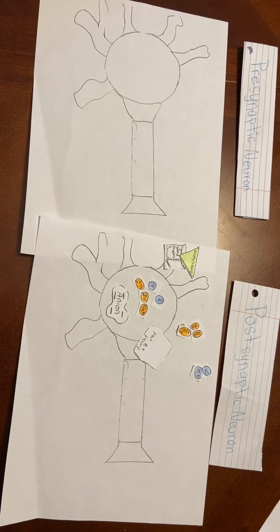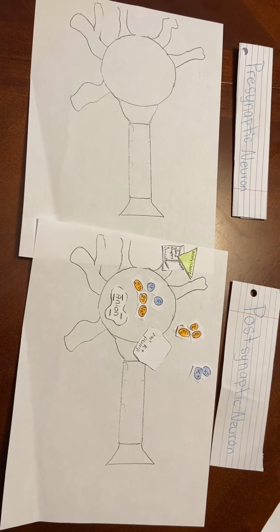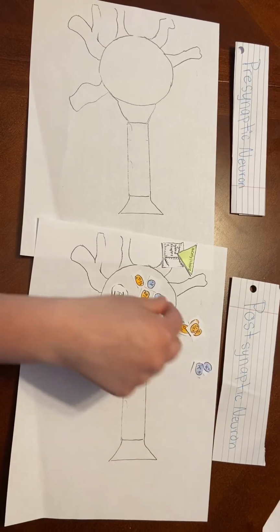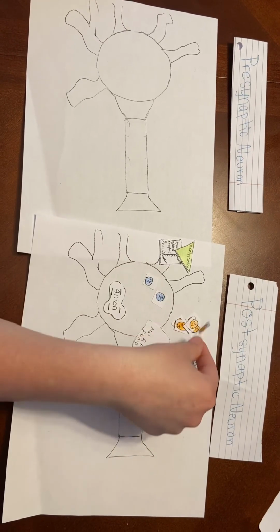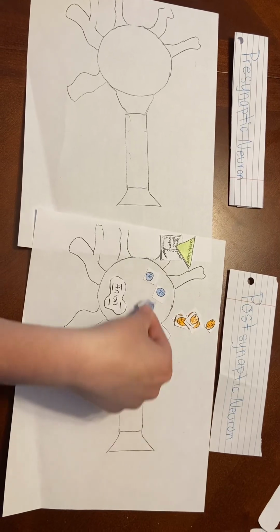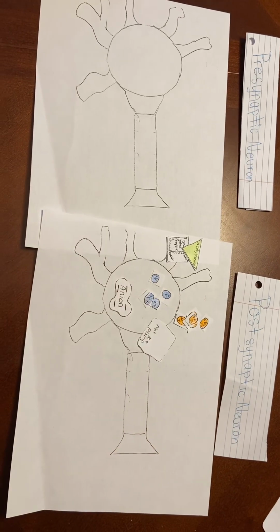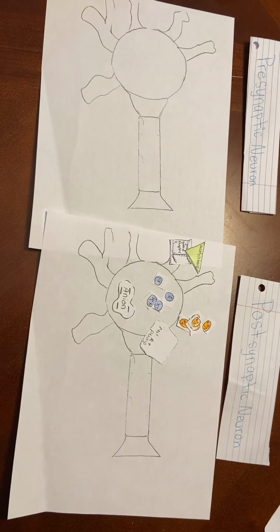Then the sodium potassium pump comes in and pumps the sodium back out of the cell, and then the potassium back in the cell. So it goes back to the resting potential.